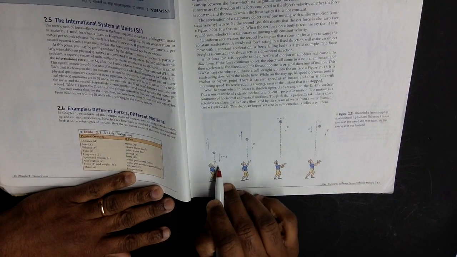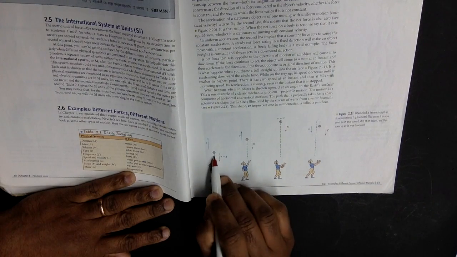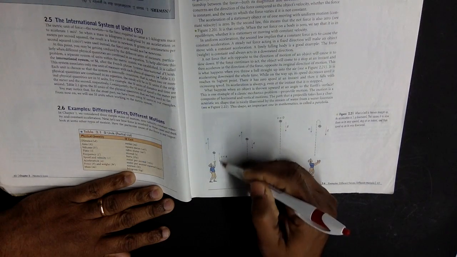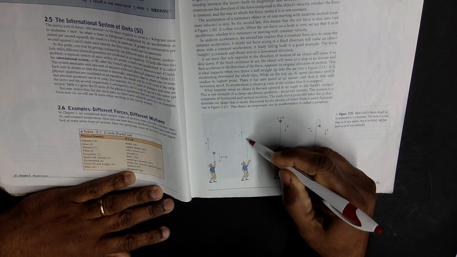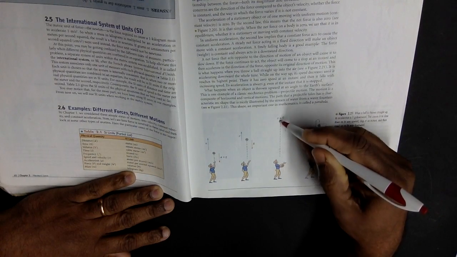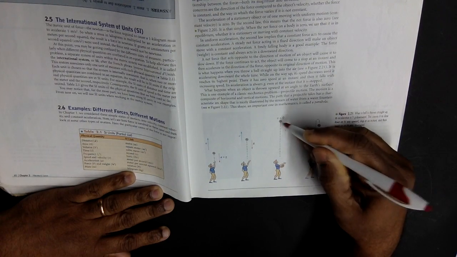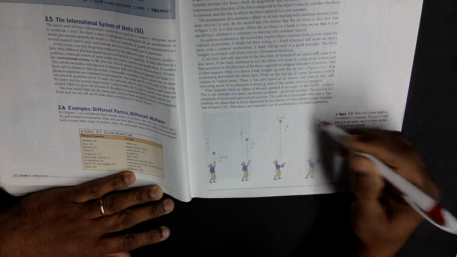Now you can see what's happening over here. When an object is tossed up, the object is moving up, but the acceleration is downward. And over here, the object is still moving up and the acceleration is downward. Over here, the velocity becomes 0 at the very top, but the acceleration is still there.